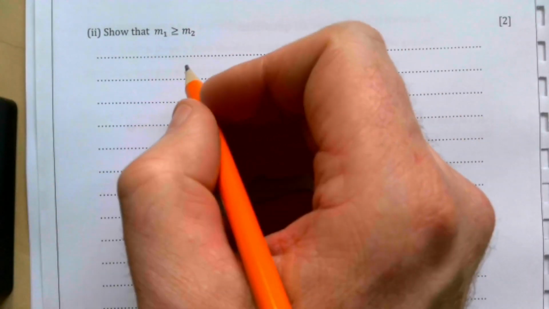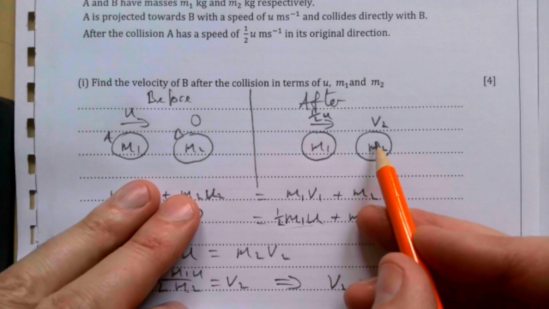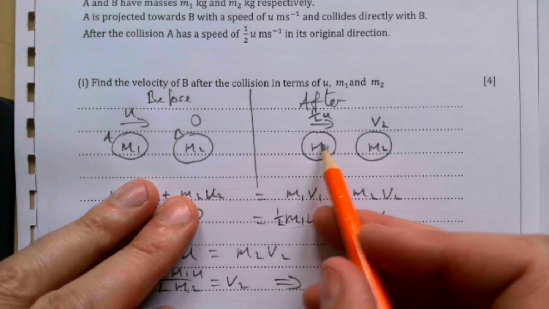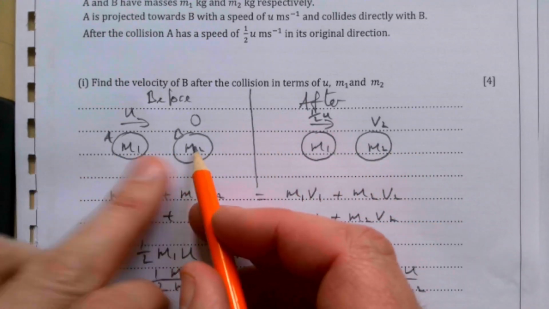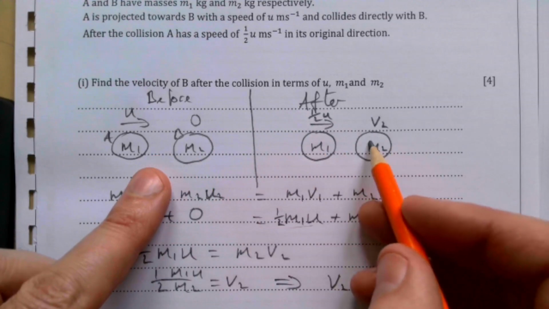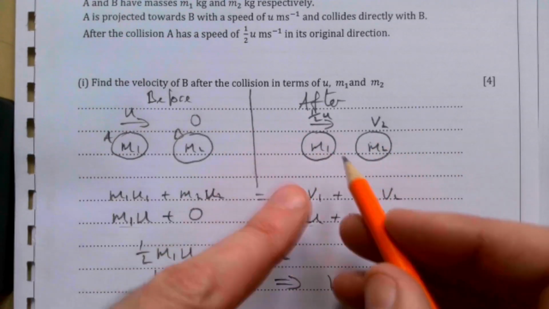Part 2, show that m1 is greater than or equal to m2. I think that's quite a tough one. What we do know, and we're going to start from there, is that the speed of B after has to be bigger than the speed of A, otherwise A would crash into B. So A goes towards it, hits it and knocks it away. So we know B heads off quicker than A, otherwise I guess they would stick together or something weird. So we're going to use that as our starting point.